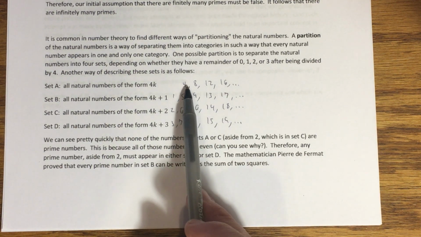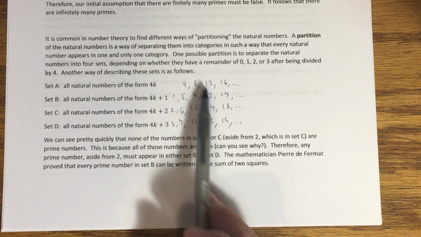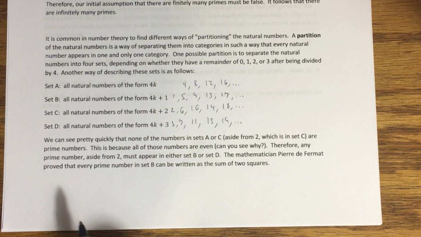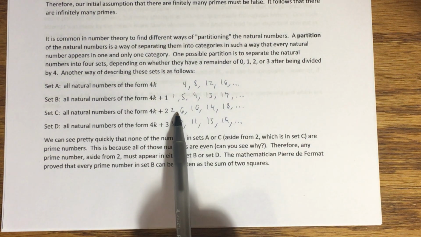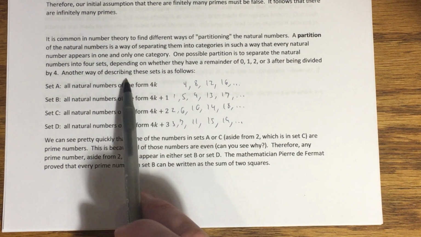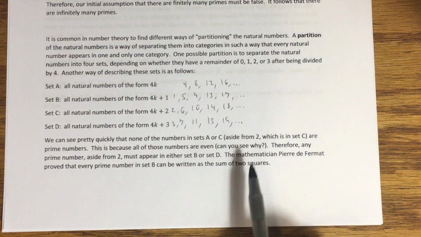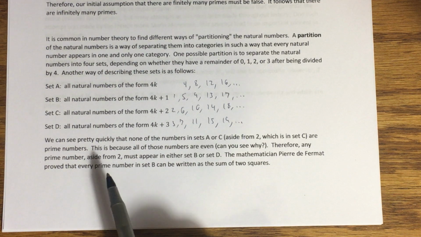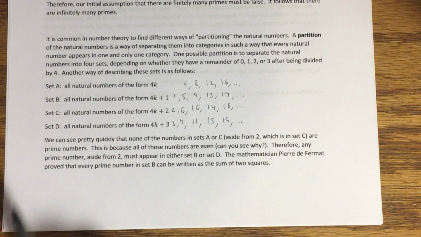Because look at those lists of numbers: 4, 8, 12, 16, 6, 10, 14, 18. They're all even numbers in either of these 2 sets. And remember, 2 is the only even number that's also prime. So aside from 2, neither of these sets will contain any primes because the remaining primes have to be odd. That means the only sets that contain odd prime numbers would be sets B and D.